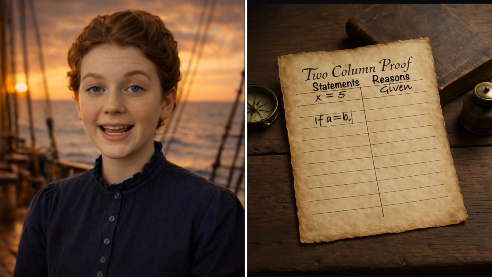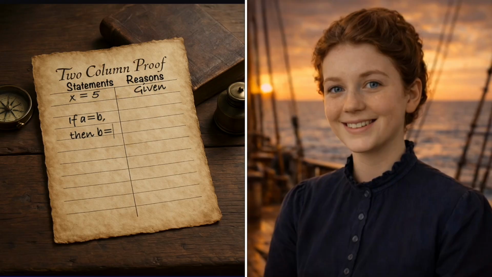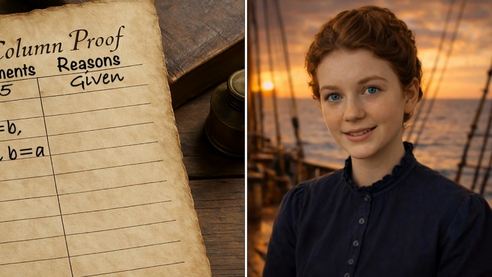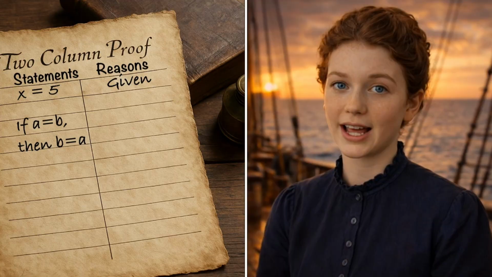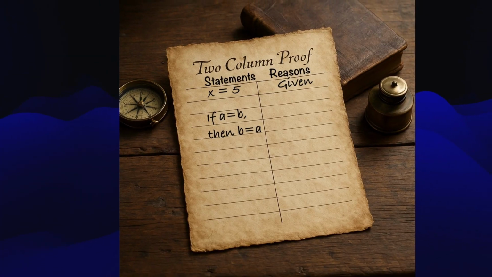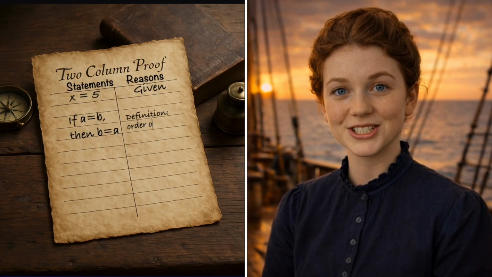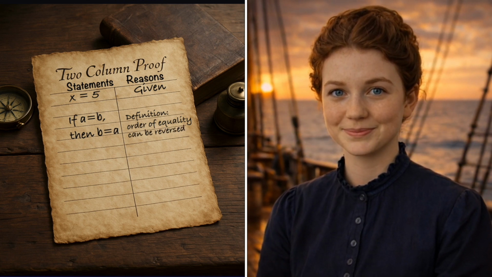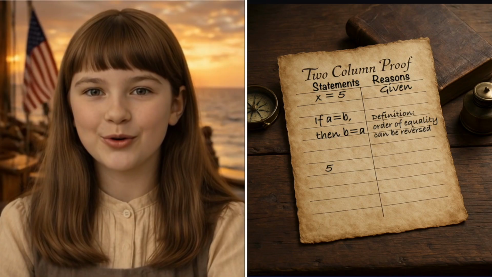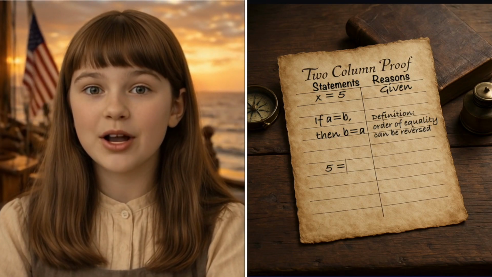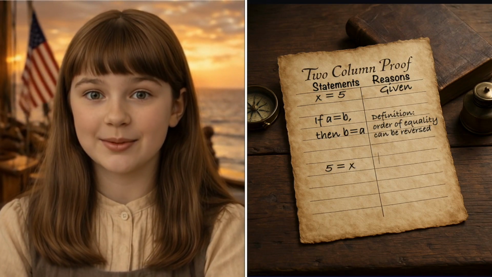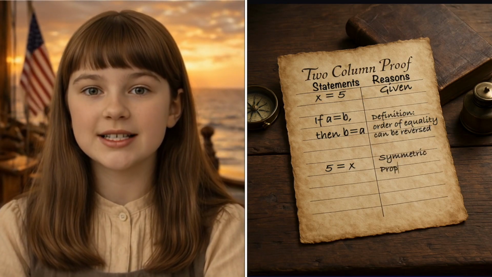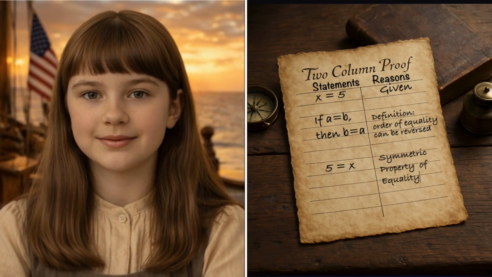So next we write a conditional statement. If A equals B, then B equals A. Under reasons, we write definition. The order of an equality can be reversed. So now we apply the rule. If x equals 5, then we write 5 equals x in the statements column. And under reasons, we write symmetric property of equality.